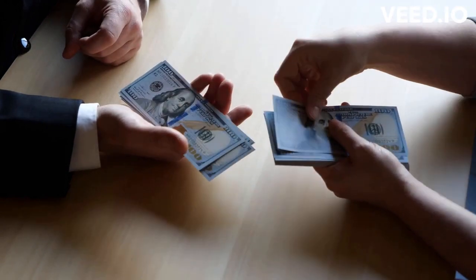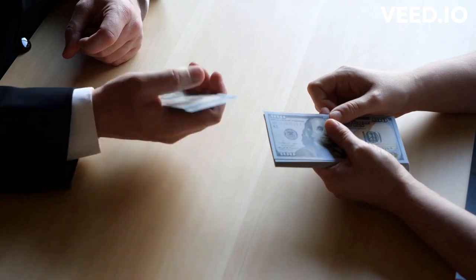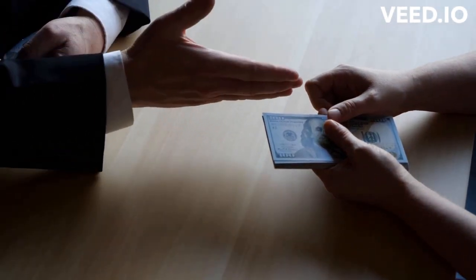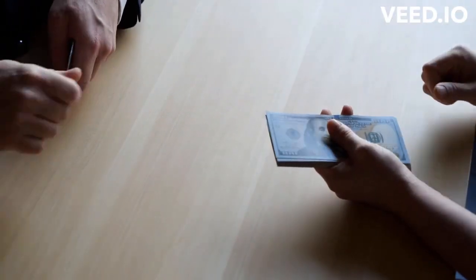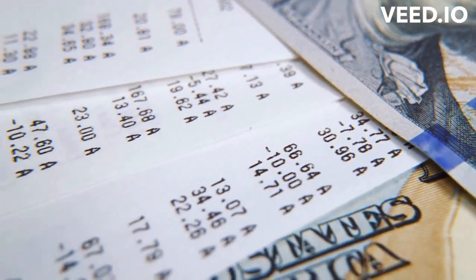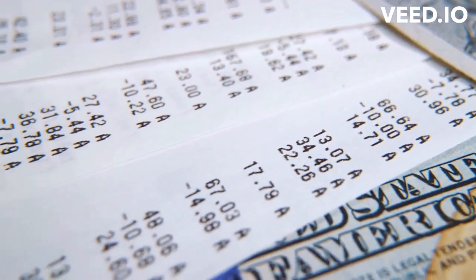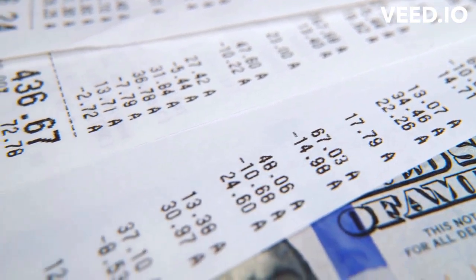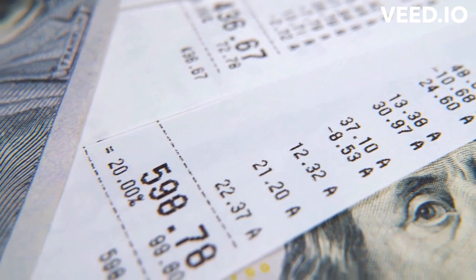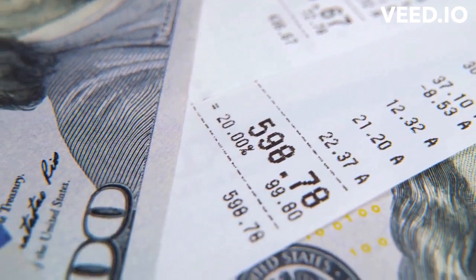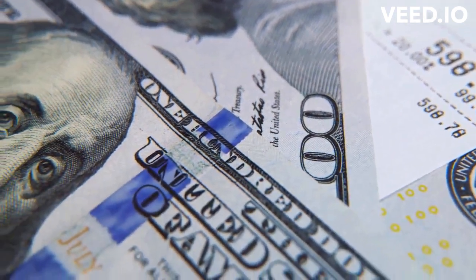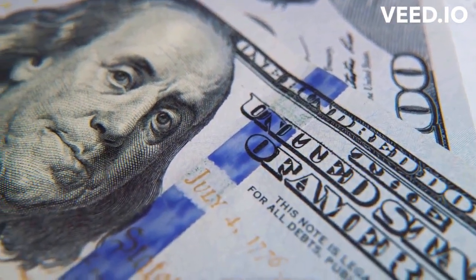To create a budget, follow these steps. 1. Determine your income. Calculate your monthly income, including all sources of income such as salary, bonuses, and any other sources of income. 2. List your expenses. Make a list of all your monthly expenses, including fixed expenses such as rent or mortgage payments, utility bills, and other recurring expenses like groceries, transportation, and entertainment.